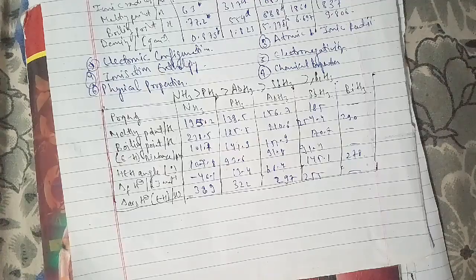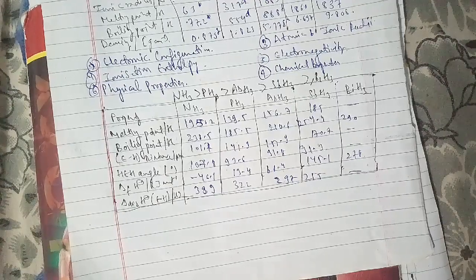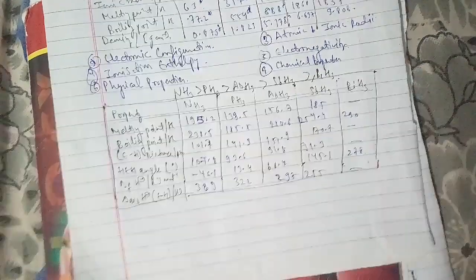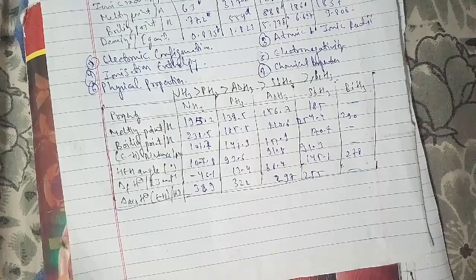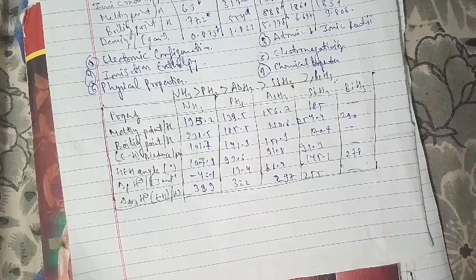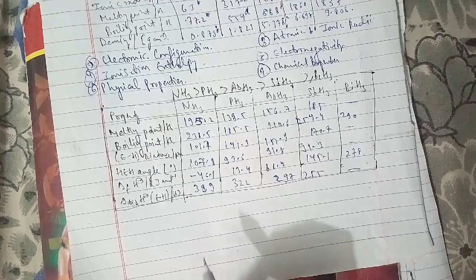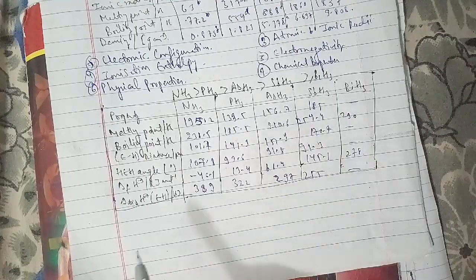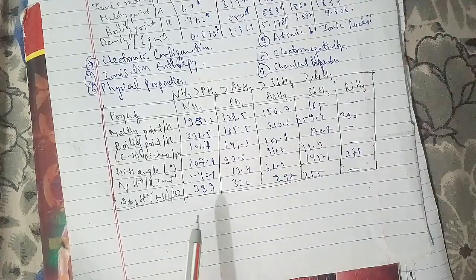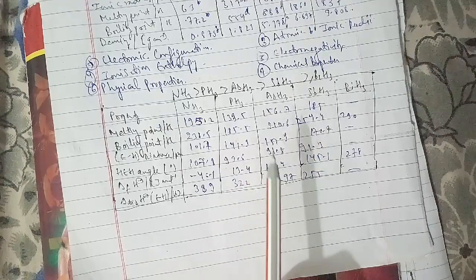Their acidic character decreases down the group. The oxides of the type E2O3 of nitrogen and phosphorus are purely acidic, those of arsenic and antimony are amphoteric, and those of bismuth are predominantly basic as well.